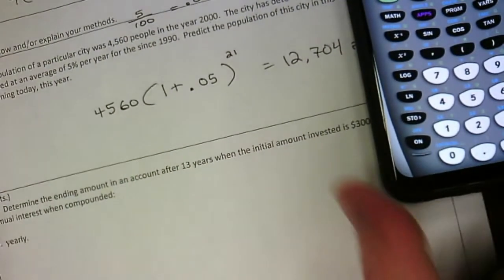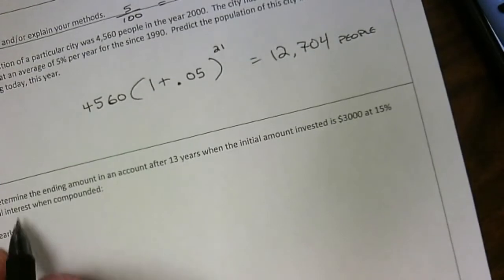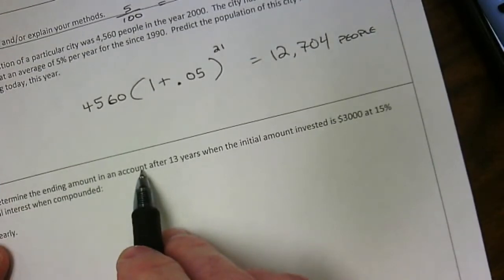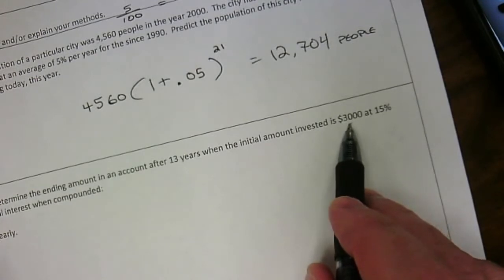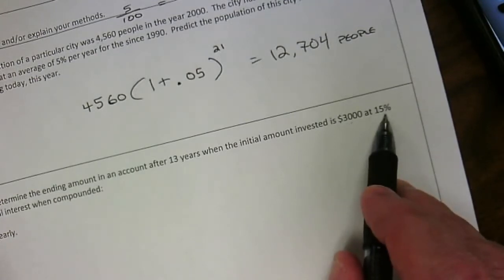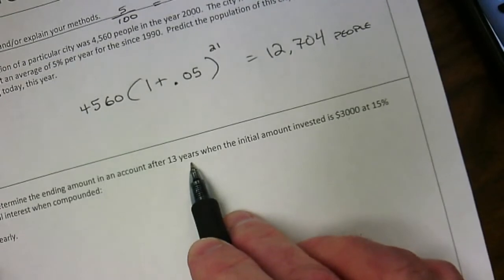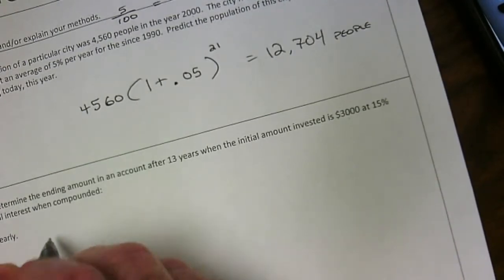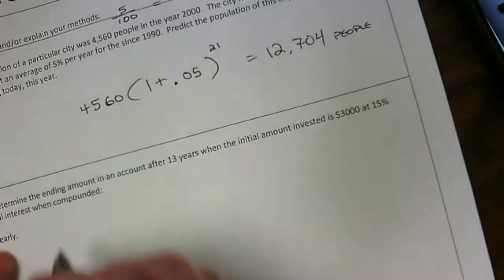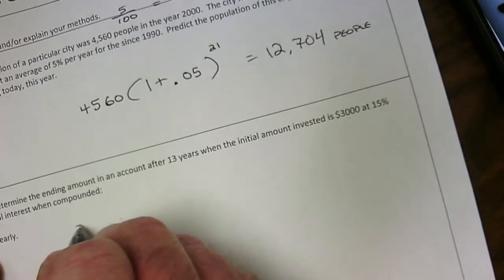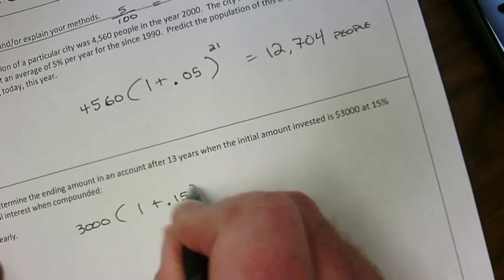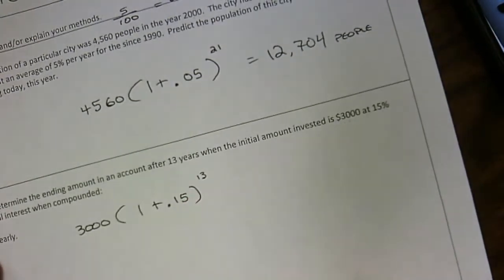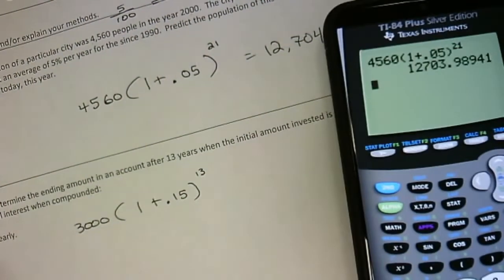All right, similar idea here. We have an account. We're investing $3,000. It's earning 15% a year, and we want to see how much is going to be around after 13 years when we compound it for different amounts of time. So this first one is the straightforward starting amount, multiplier, number of times you use the multiplier. So let's get that answer.